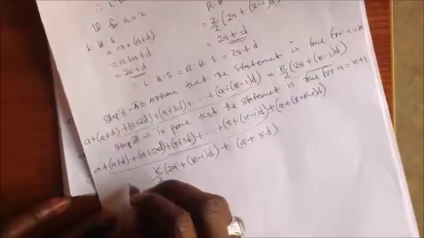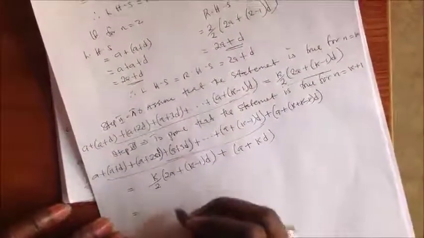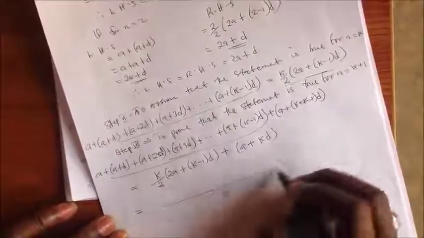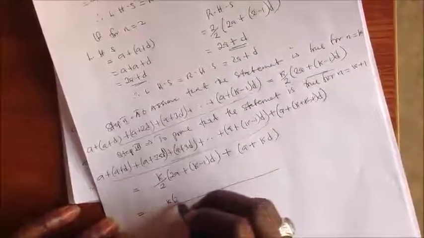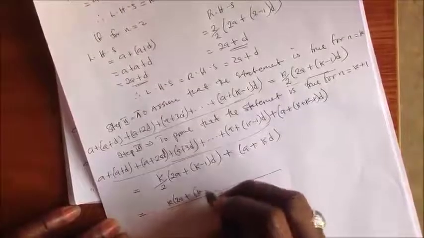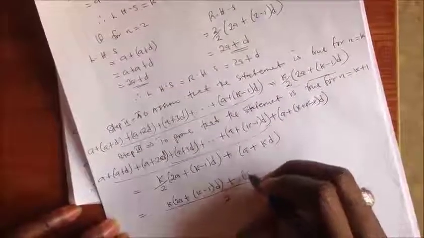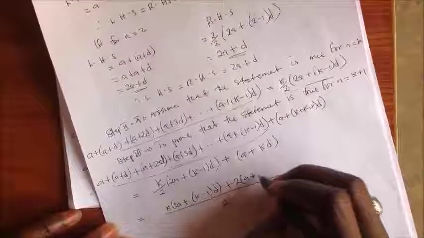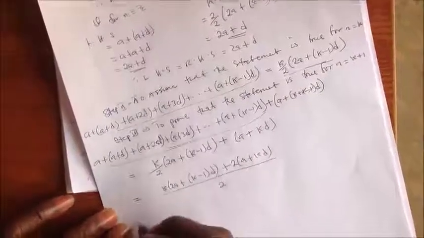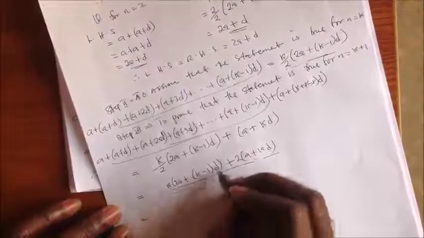Now let's continue. Now take the LCM. You have 2 into this, which is just k into (2a plus (k minus 1)d), all closing bracket, then 2 into kd. Right? Therefore, this is times this.